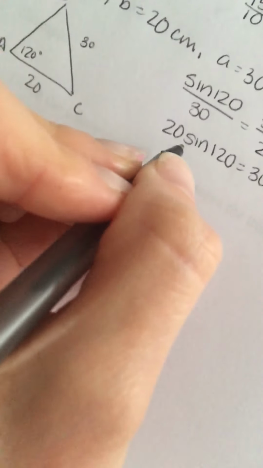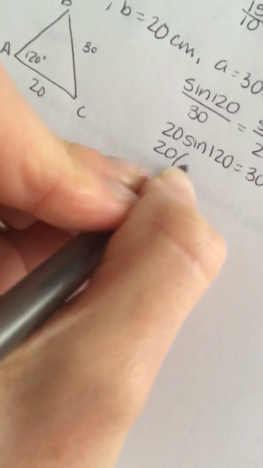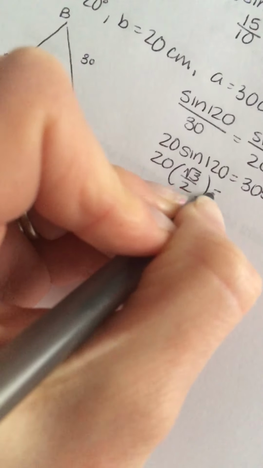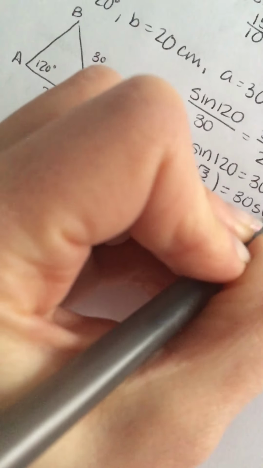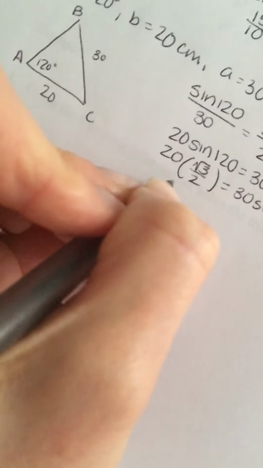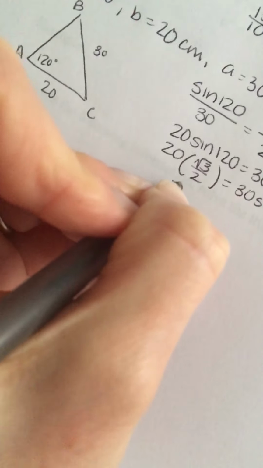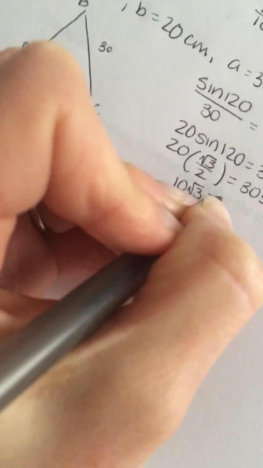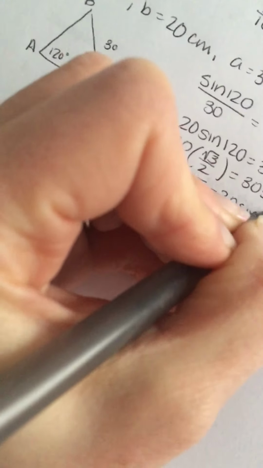Once again, this is a calculator question, so you don't have to know this, but just to keep it in the back of your head, sine of 120 is positive root 3 over 2. So 20 times positive root 3 over 2 would be 10 root 3, since 20 divided by 2 gives us 10. That is equal to 30 sine B.